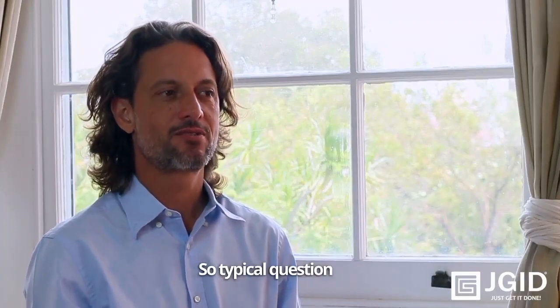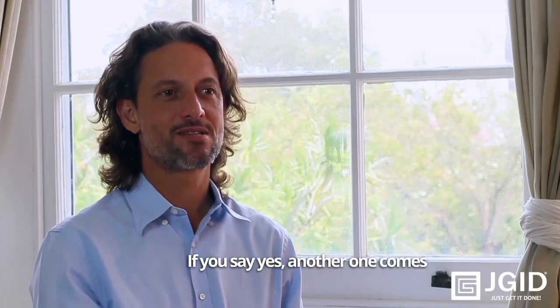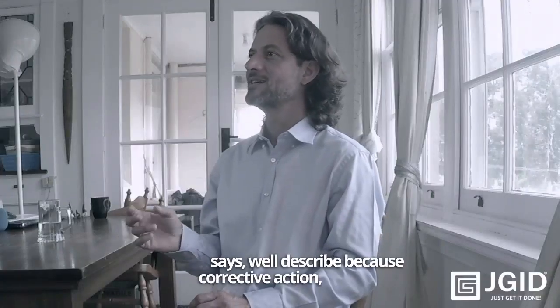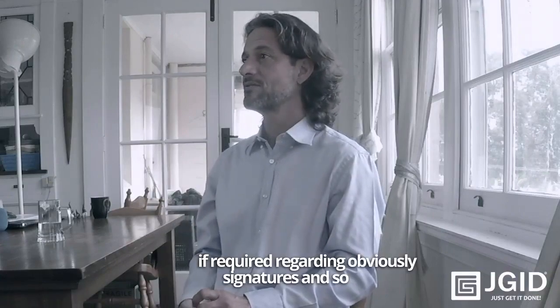So a typical question would be, is there any corrective action required? If you say no, you just tick a box. If you say yes, another one comes up and says, well, describe the corrective action, take a photo if required, obviously signatures and so forth.